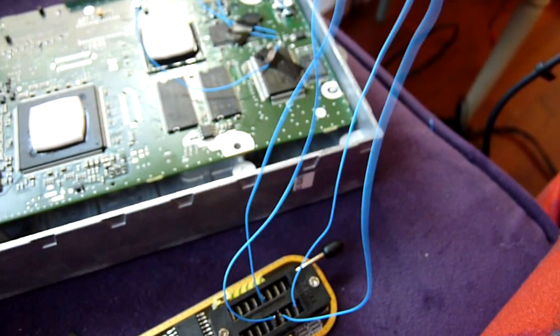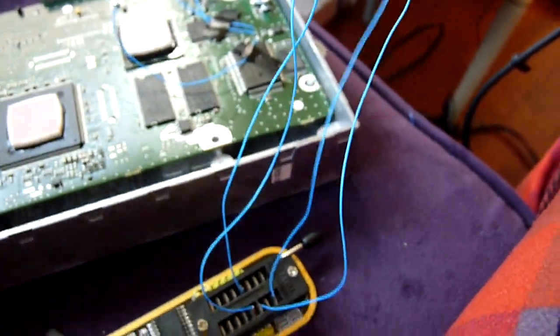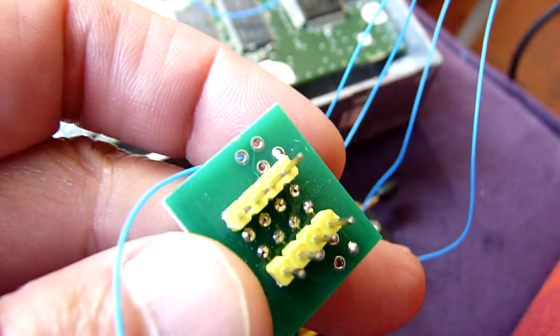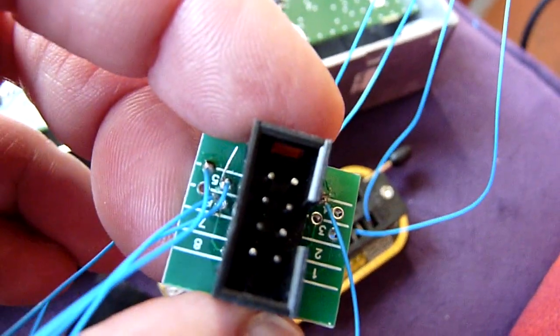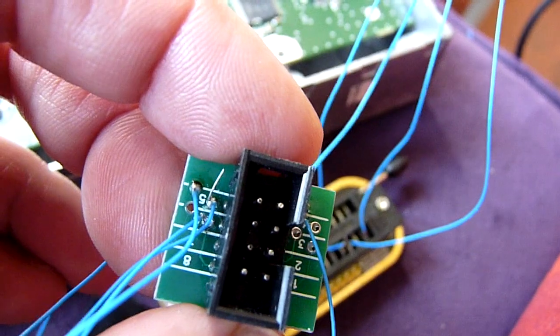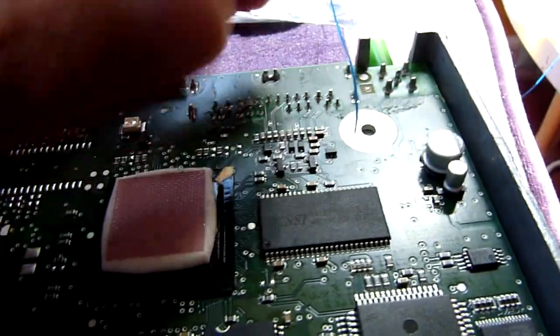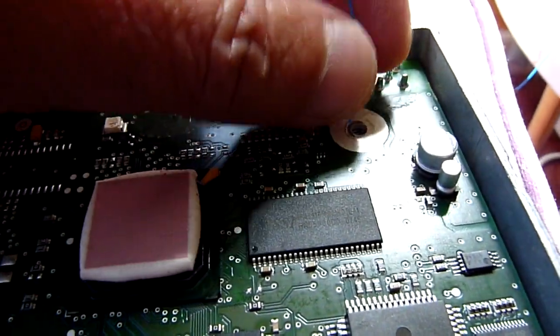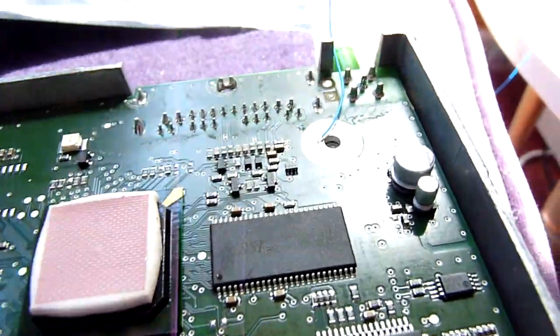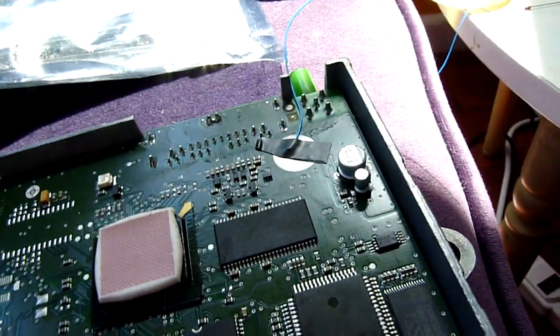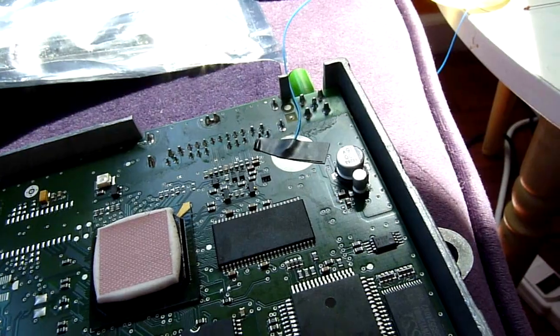The best one you want to do, if you can solder, is to solder into the hole. That makes better contact. But actually this one is good enough. Okay, so this number 4, which is the ground, we're going to put it there. Electrical tape, and tape that to make sure that it doesn't move or get yanked out.